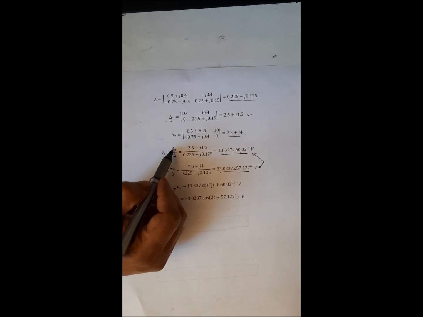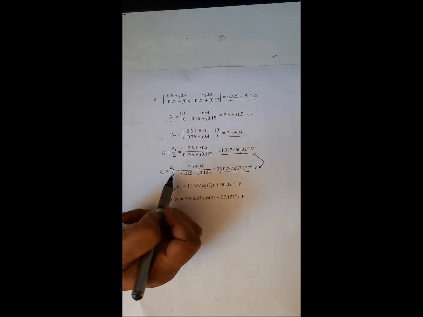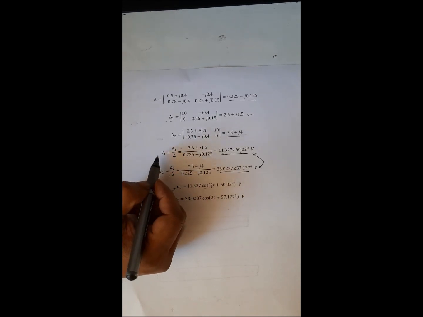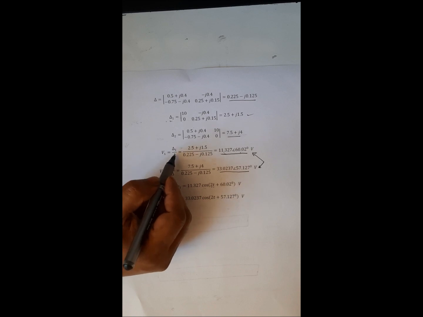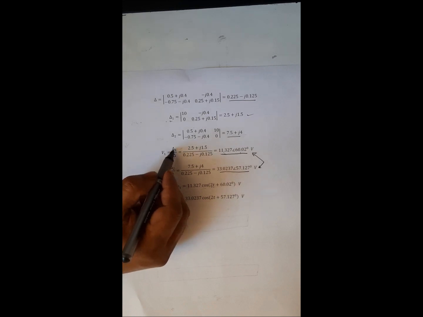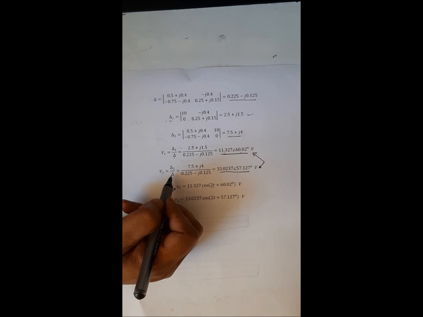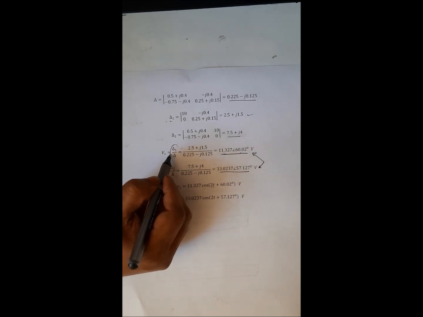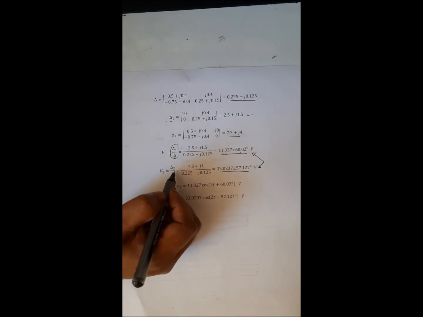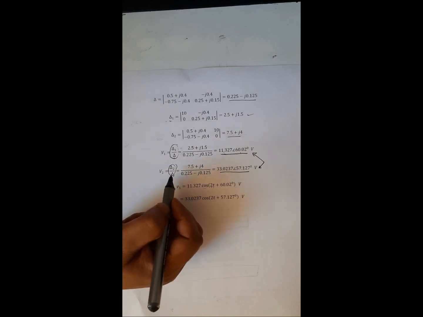Be careful, the formula is delta 1 over delta and delta 2 over delta. Sometimes a student makes a mistake and writes it the opposite way, like delta over delta 1 or delta over delta 2. So be careful about this formula here, delta 1 over delta and delta 2 over delta.